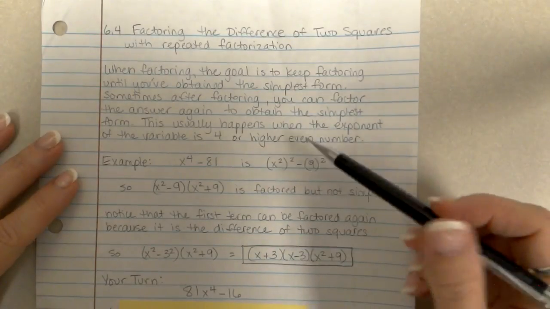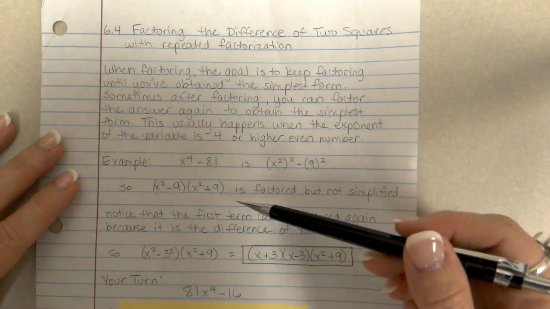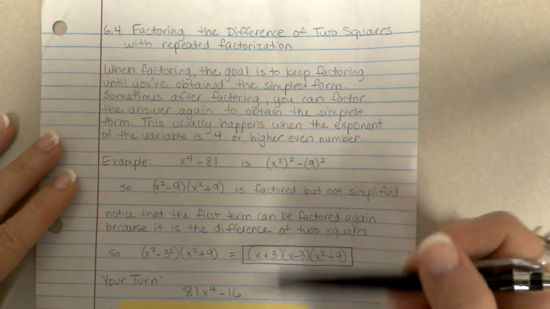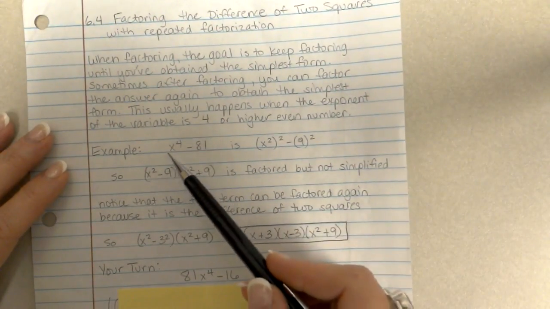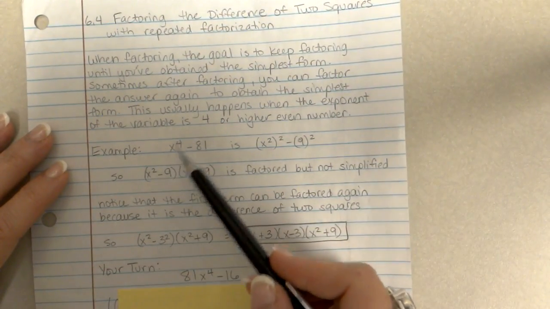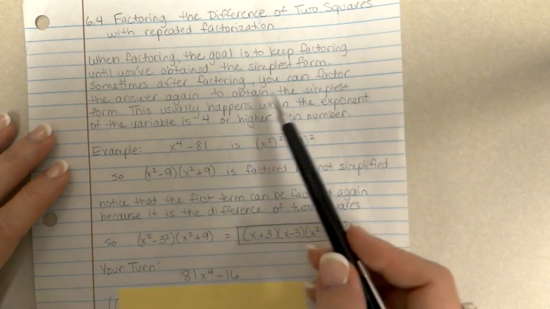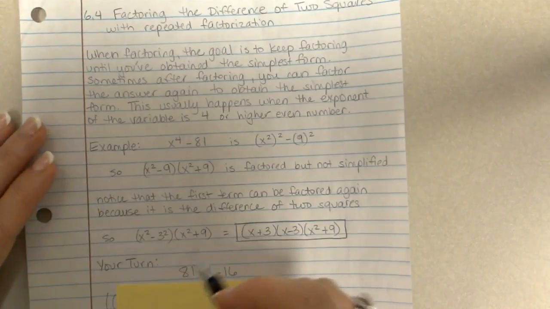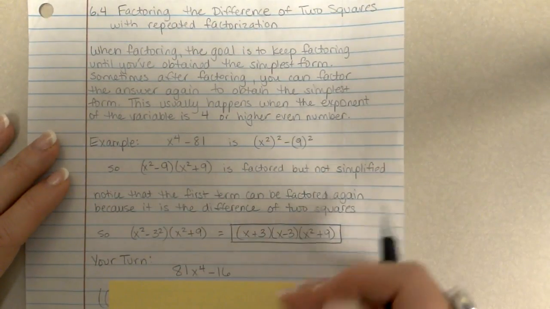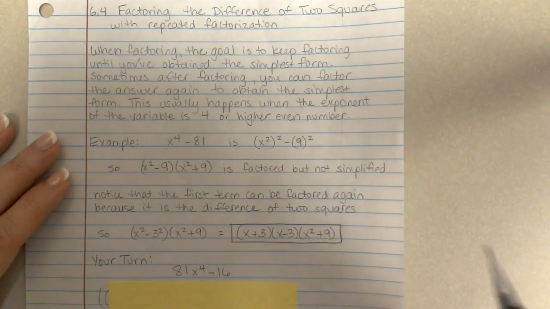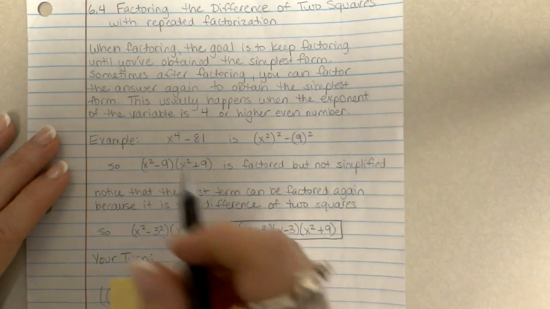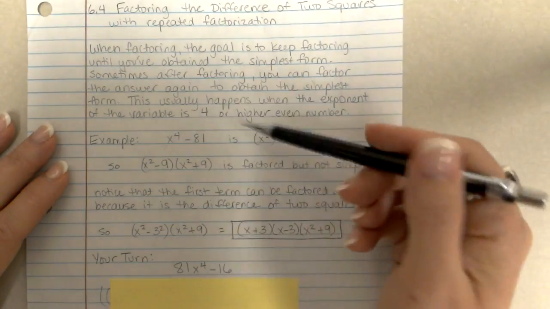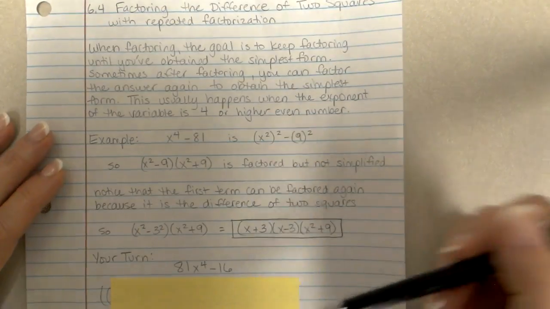Okay, what about if you have the difference of 2 squares, but then you get something that can also be factored even again, more and more and more. So basically, when you have variables that have the fourth or higher, the even numbers of variable exponents, oftentimes you can run into this situation where you can do the difference of 2 squares and then you get an answer, and then, whoa, you can do the difference of 2 squares again. So again, factoring is the simplest form. So sometimes you have to use 2 or 3 or 4 steps.